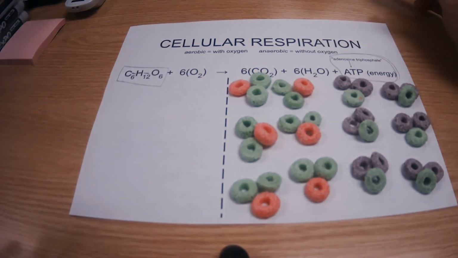Now, it's much more complicated than just, hey, you get energy out of it. You actually get energy to make another molecule called ATP. I'm not going to get into that.